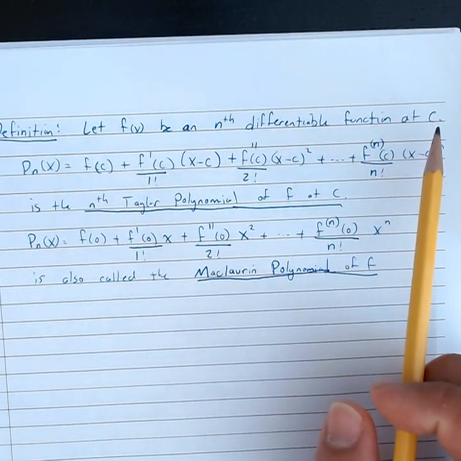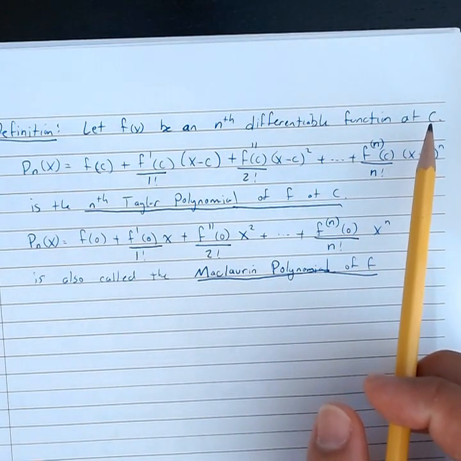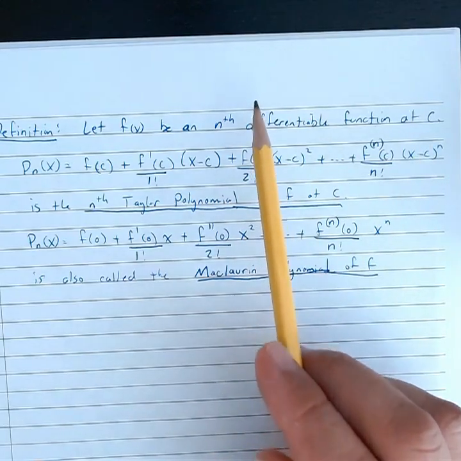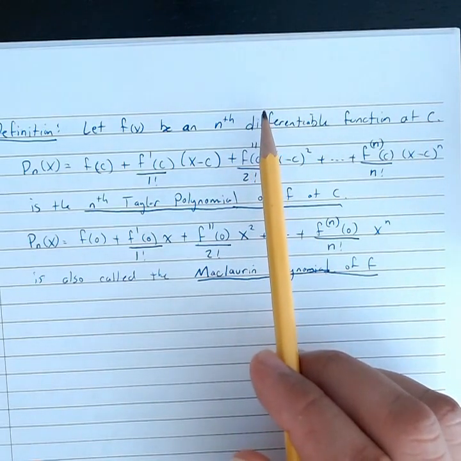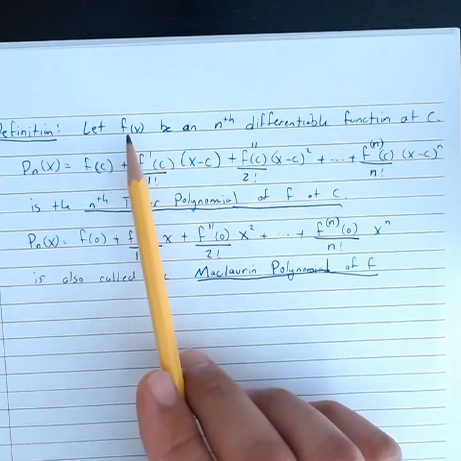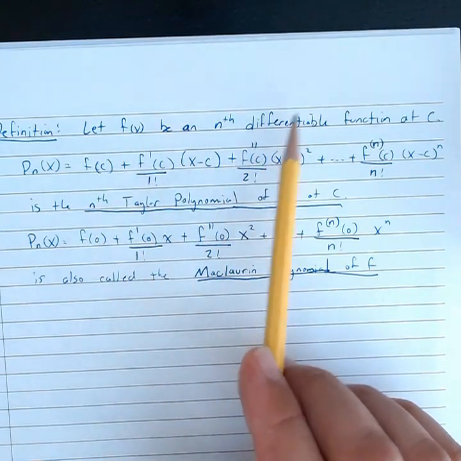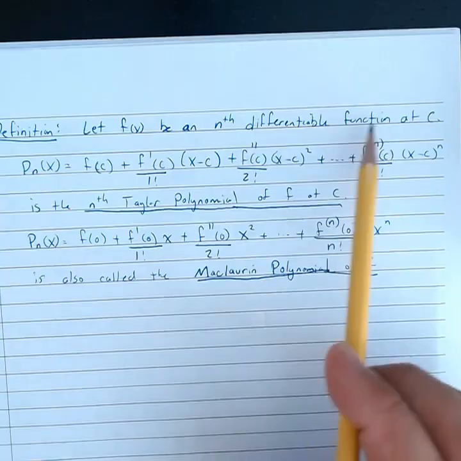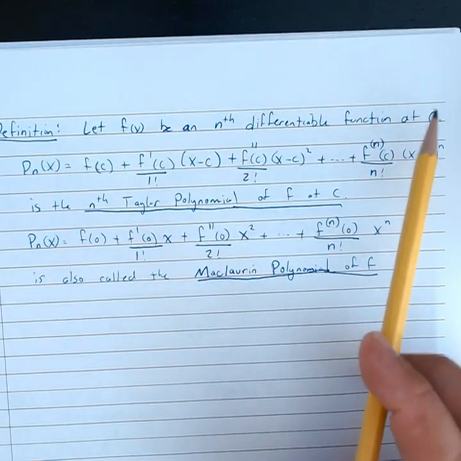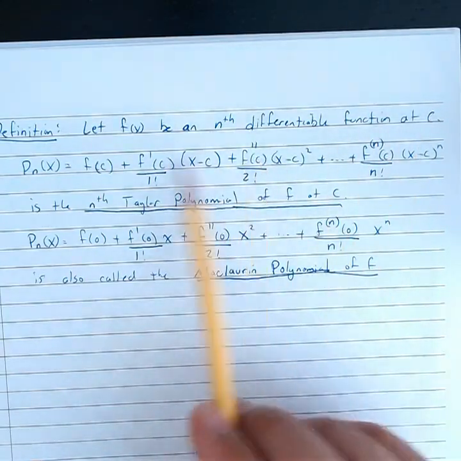Here, we want it to be n differentiable at c. That means that we're looking for a derivative at a particular point. We're going to plug something into that derivative. Okay? So if you have f of x is an nth differentiable function, you can find n derivatives. At c, you could plug in c into all of those derivatives.